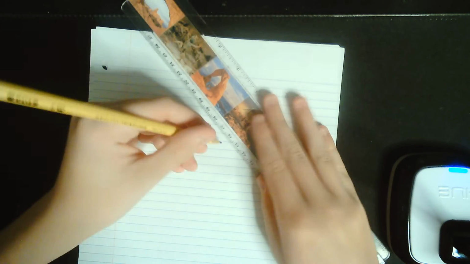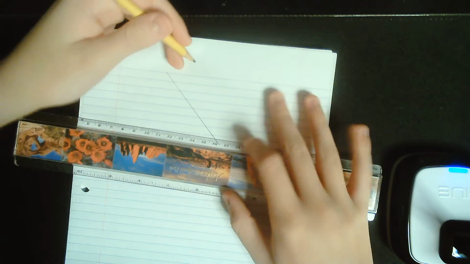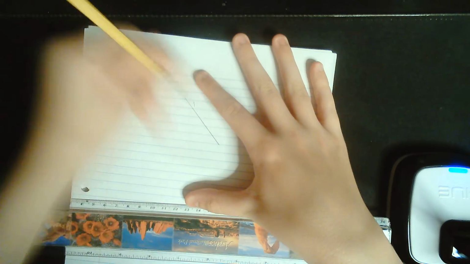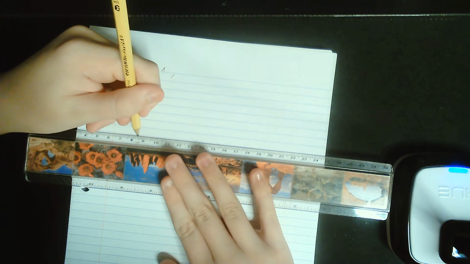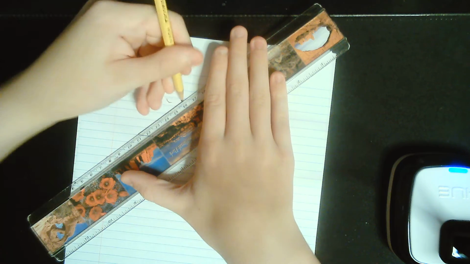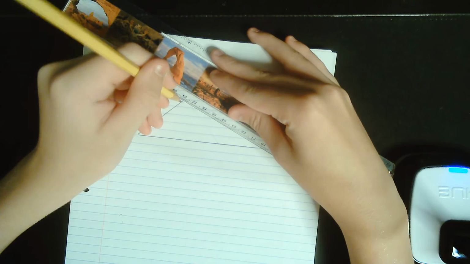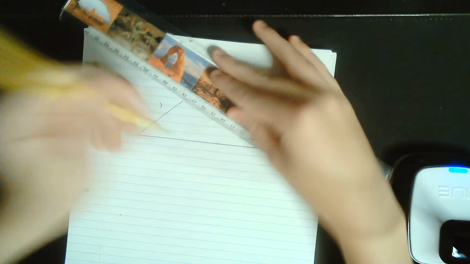So, final topic, topic 3. If we have a triangle, and I'm going to use a ruler for this, and I drew that too steep. Let me try that again. I'm going to draw this pretty big. Like so.